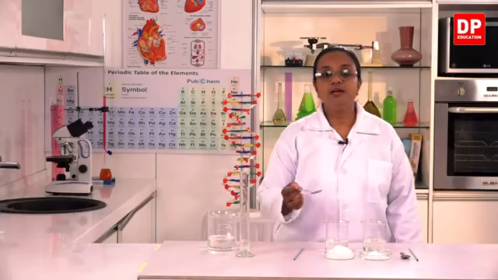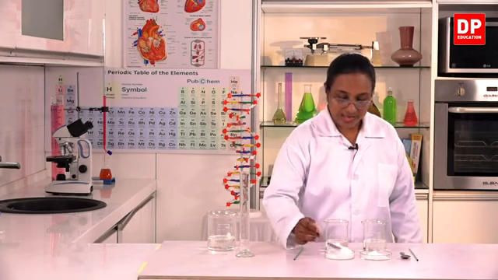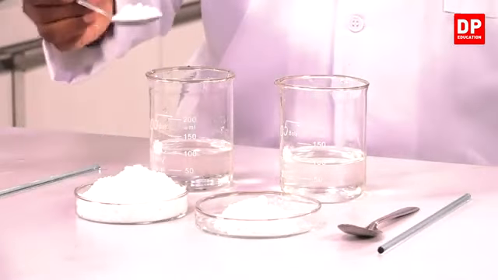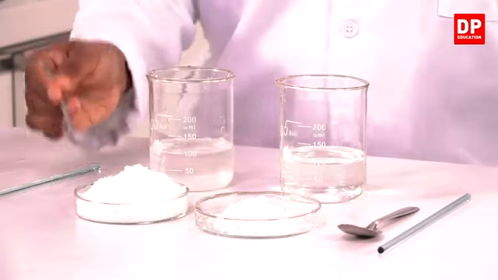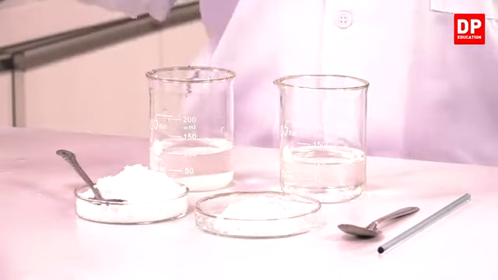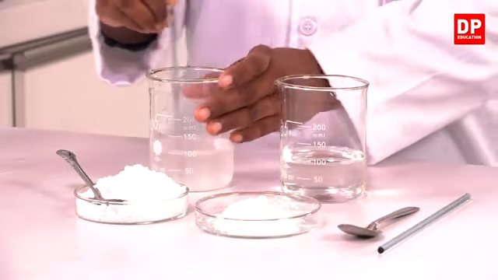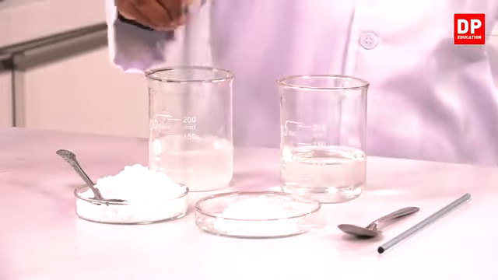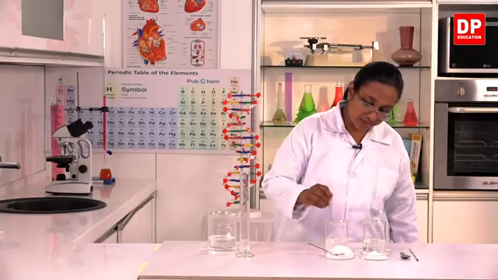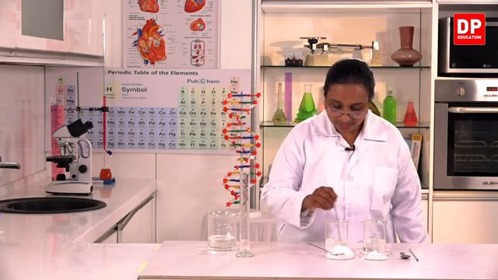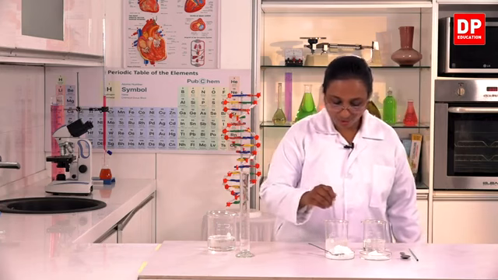So to the first beaker, I will add sodium chloride. So I'll take 1 teaspoonful of sodium chloride. We will dissolve it well. You all are familiar with this observation. You know that sodium chloride can dissolve well in water.